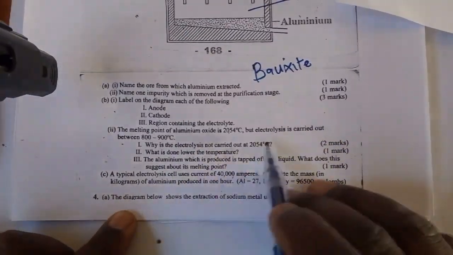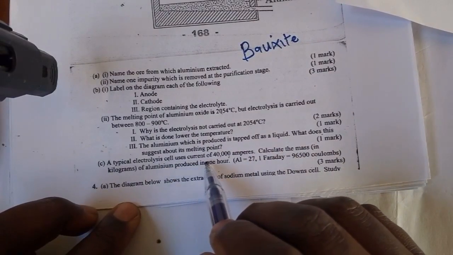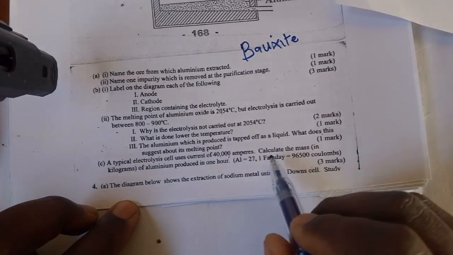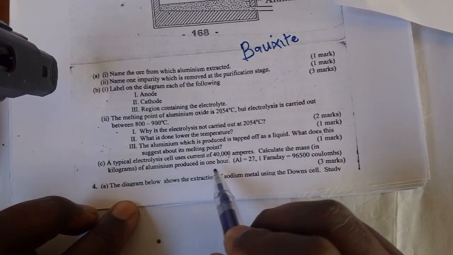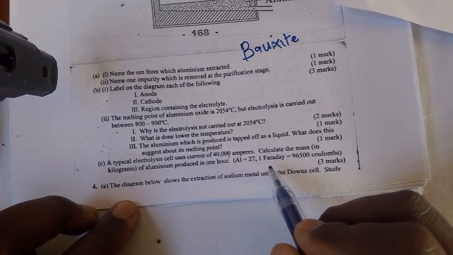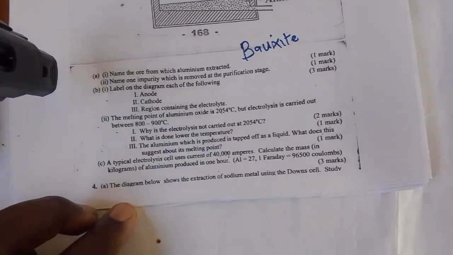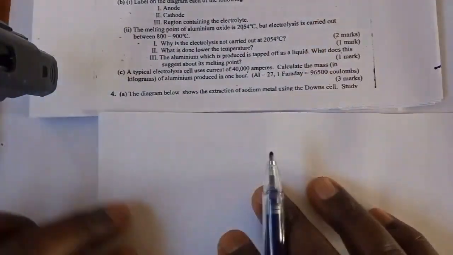A typical electrolysis cell uses a current of 40,000 amperes. Calculate the mass in kilograms of aluminium produced in 1 hour. Aluminium is equal to this. 1 Faraday is equal to these coulombs. Very good. So we will calculate the quantity of electricity first.